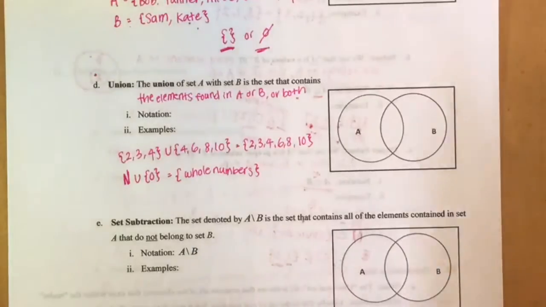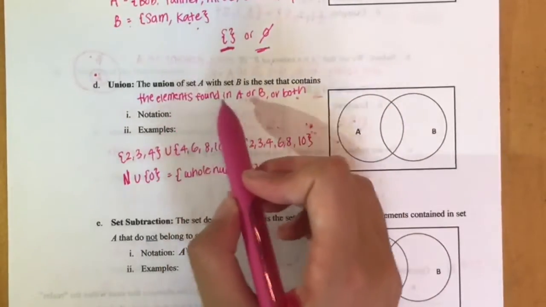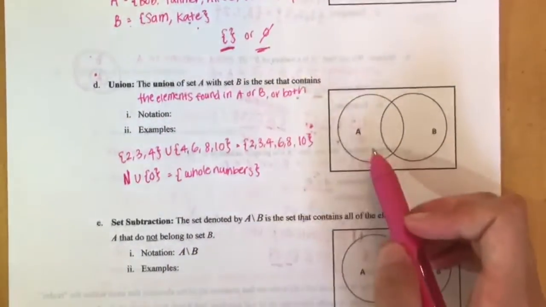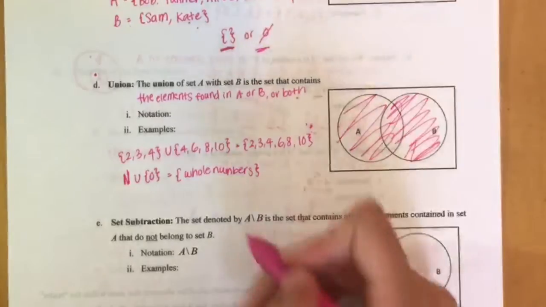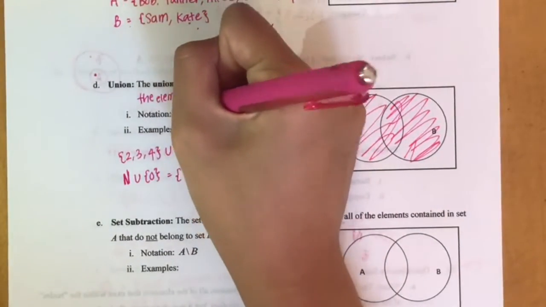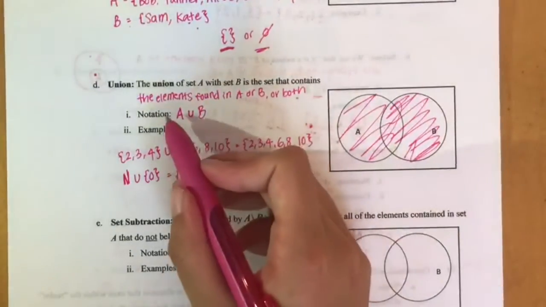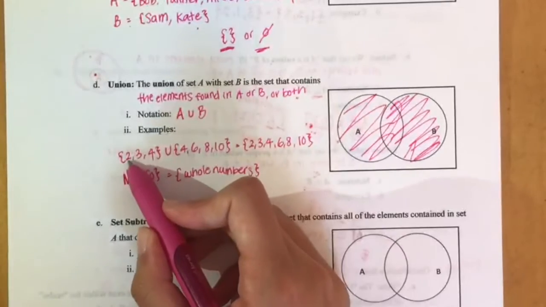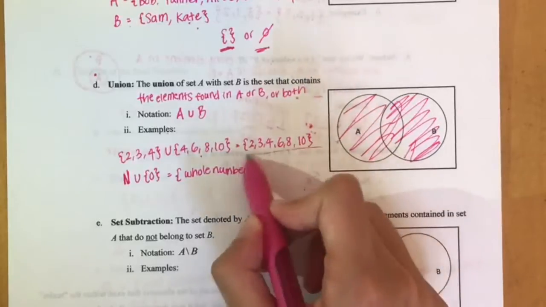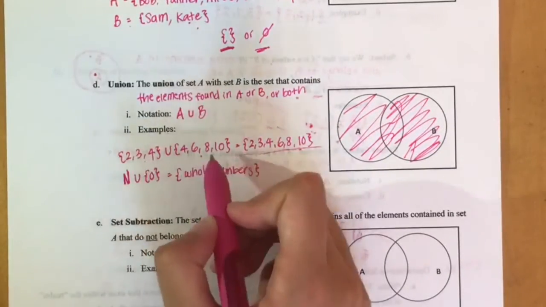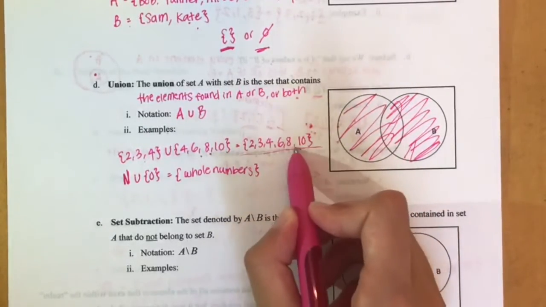Okay? So the union of set A with set B is the set that contains the elements found in A or B or both. So on this diagram, it'll be everything that's in A and in B. So when you write the notation, it'll be A and then a kind of lowercase u and then B. So that is the notation, and an example will be, this set right here and this set right here combined to make this set, which is everything that's included in this and that set, but without repeating any numbers. Okay, so there should be no repetition in the final set.